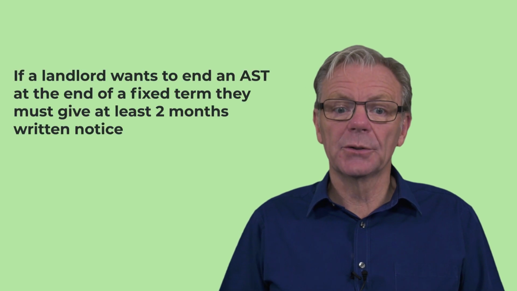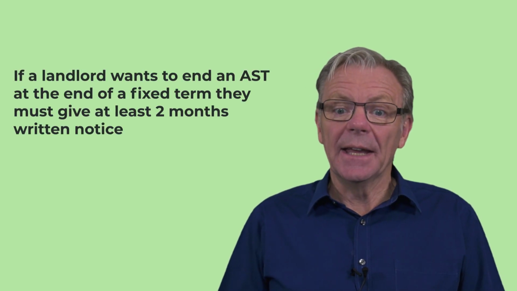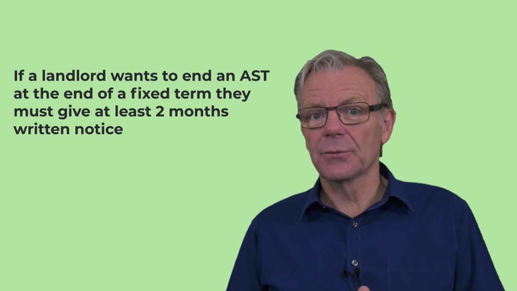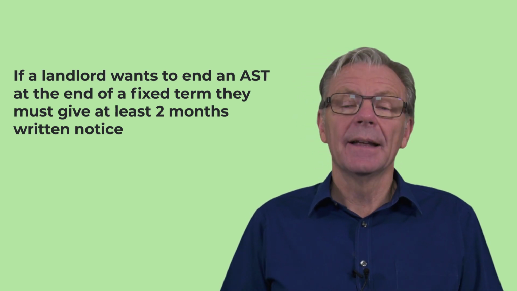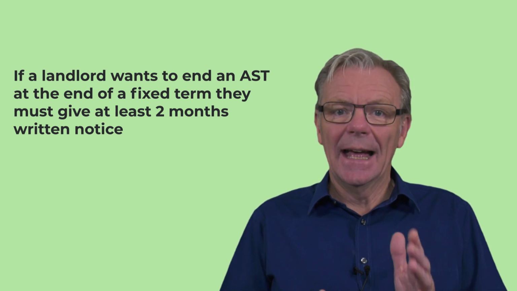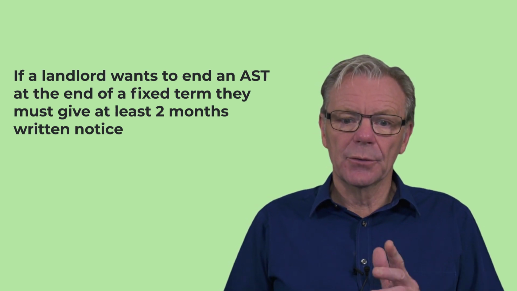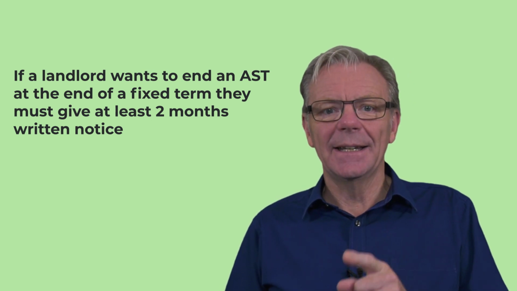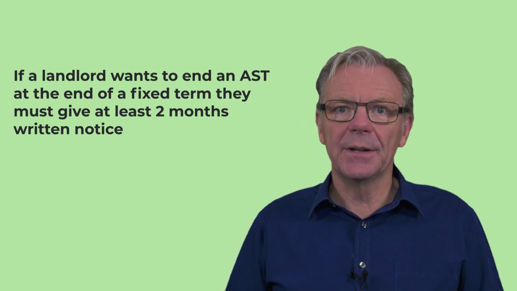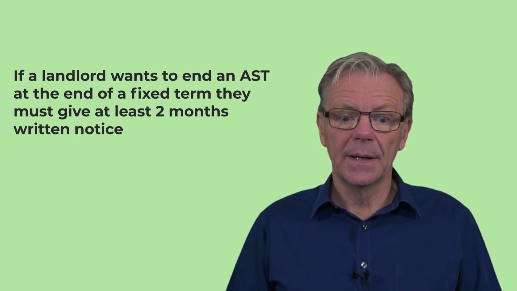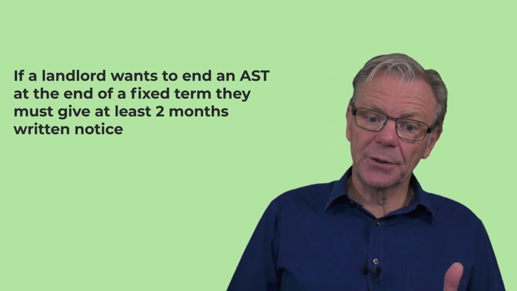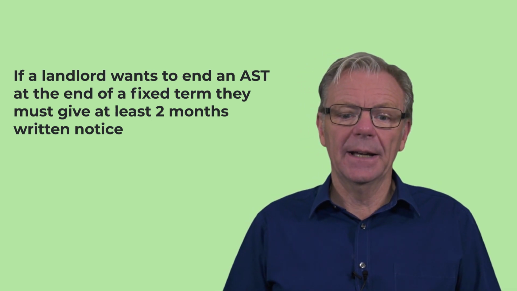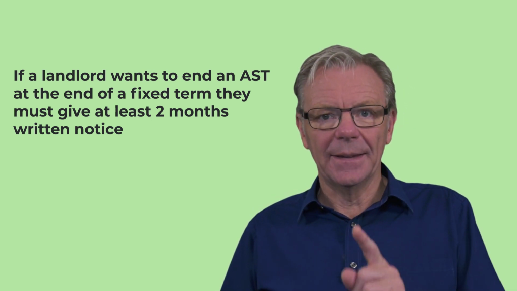If the landlord wants to end an AST at the end of the fixed term, they must give a minimum of 2 months written notice. Again, the Housing Act dictates this and it must take place. So the written notice can be sent on any date, providing it is at least 2 months prior to the end date of the fixed term. It isn't a prescribed notice that is required. It simply needs to be in writing, outlining the fact that the tenancy will end at the end of the fixed term.